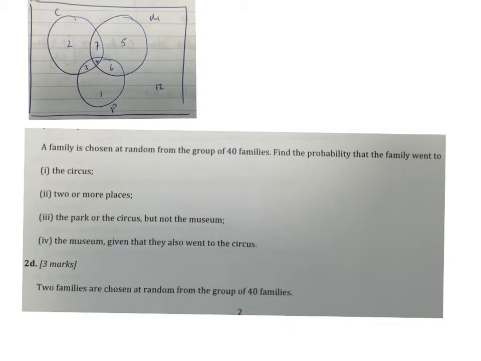So what I want to do now is have a look at some of these questions and think about how we apply the rules of probability to answer them. The first thing is find the probability that a family went to the circus. Now, we know that in total there are 40 families, so it's out of 40. It says the circus, it doesn't say the circus only, but it does say the circus in total.